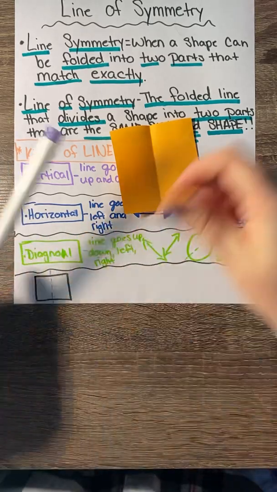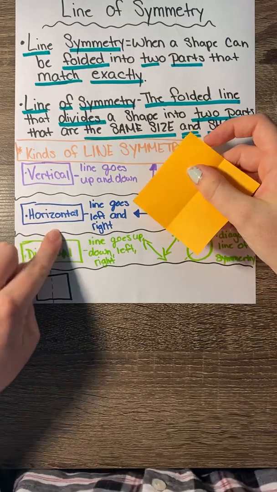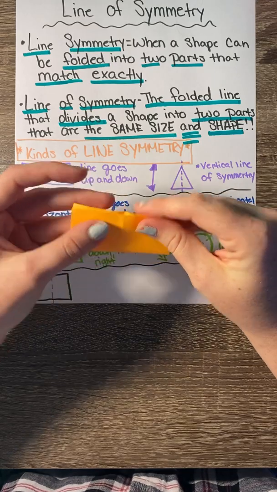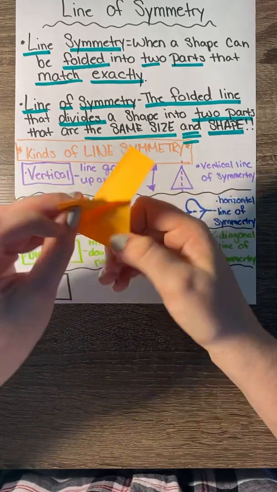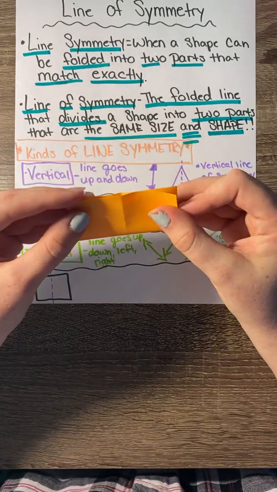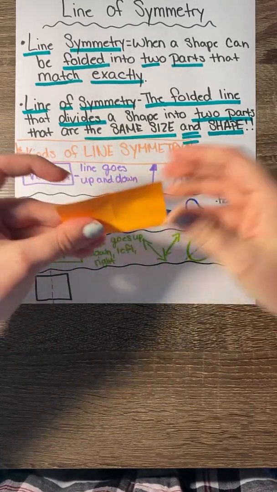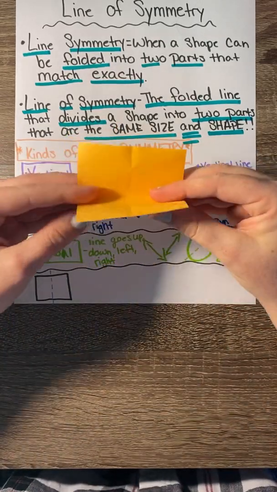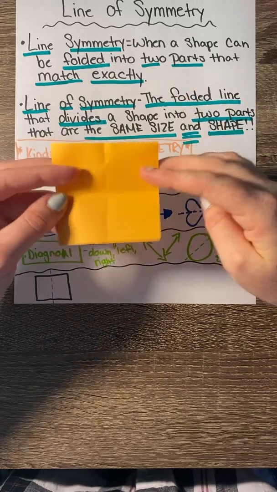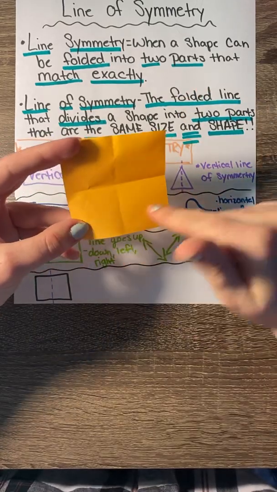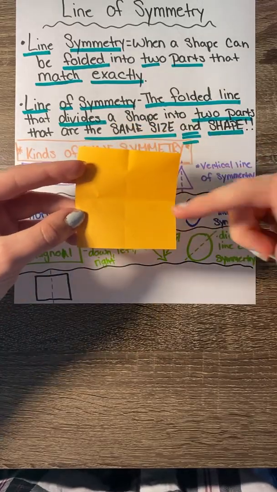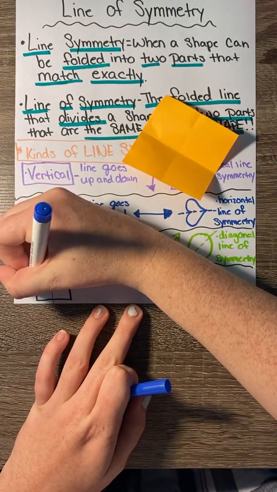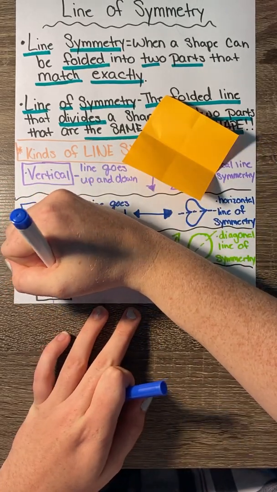Bam. Next, let's check. Does it have a horizontal line of symmetry? I don't know. Let's see. Fold it down the middle again. Oh, let's see if I can make it line up. Okay. All right, open it up. Does it? Yes, because we now have two more sides that are the same size and the same shape. Sorry guys, it's getting harder to talk. So we have a horizontal line, and we're just going to draw that on our paper.